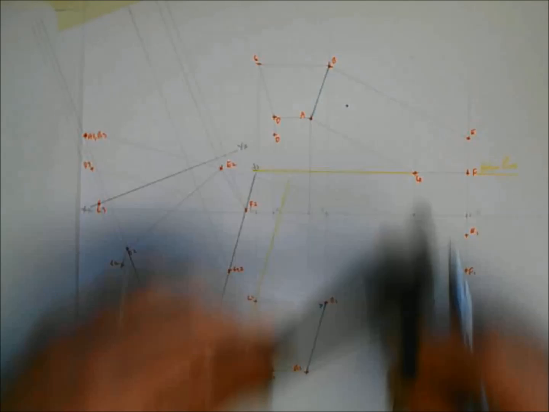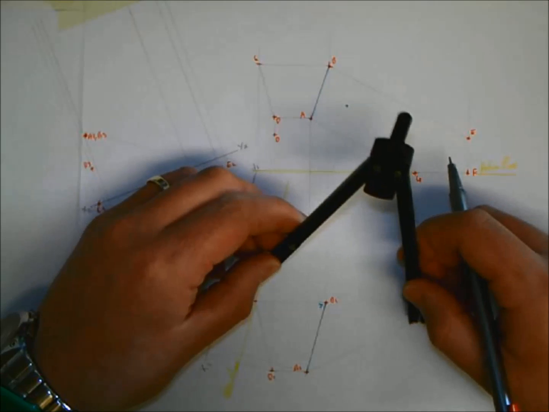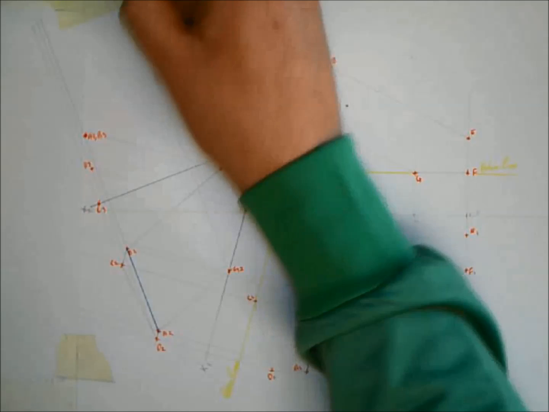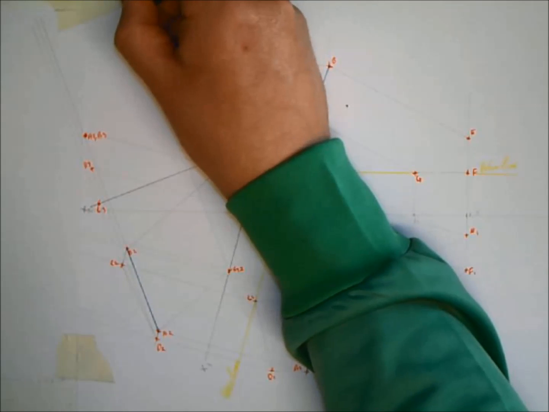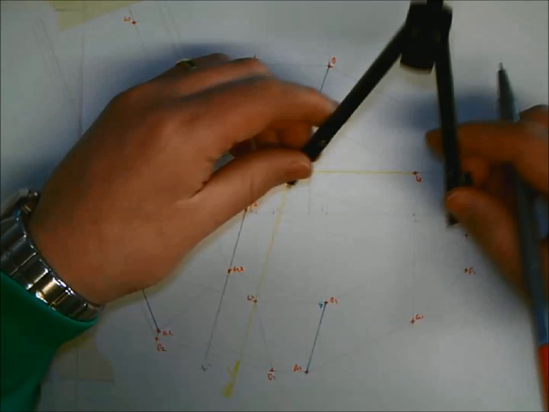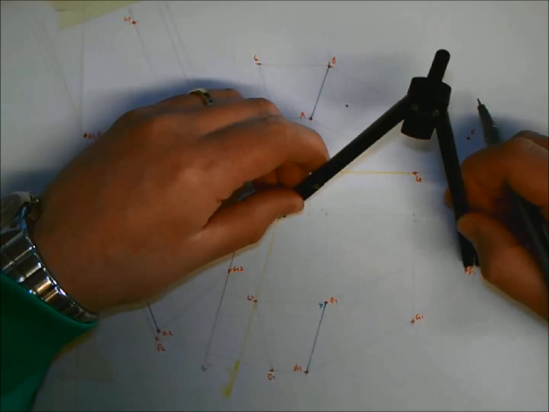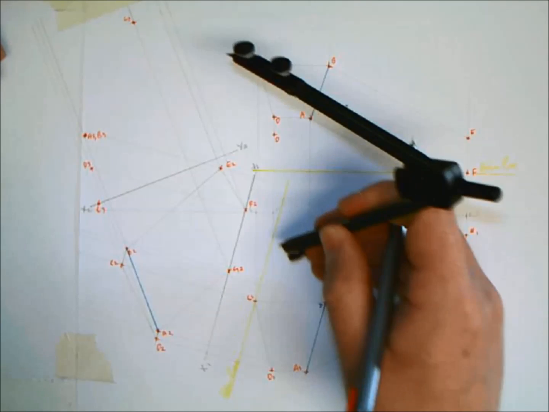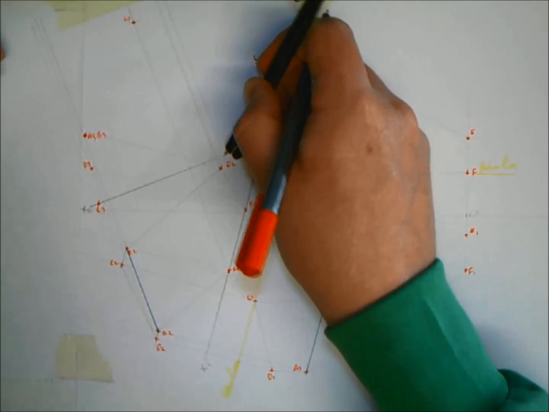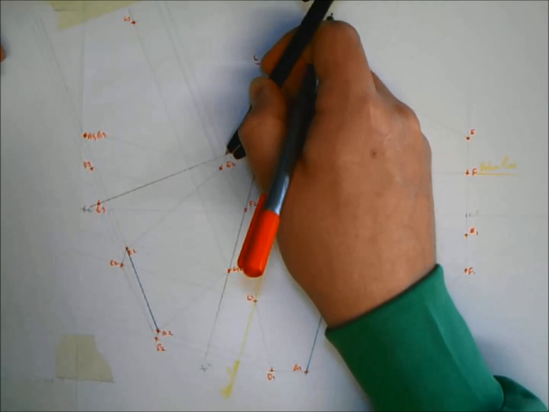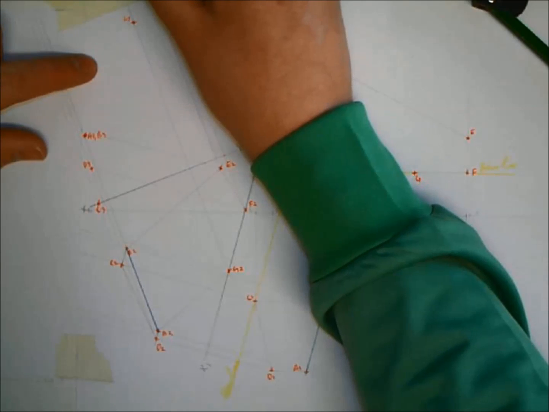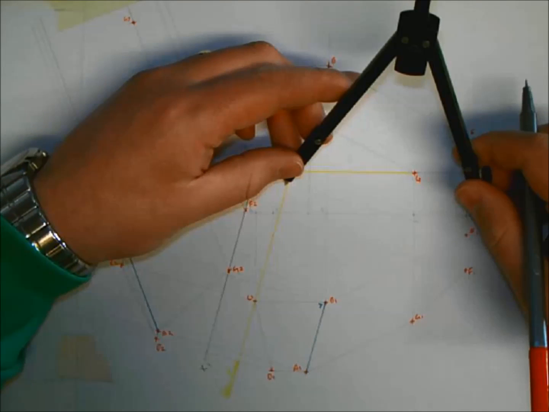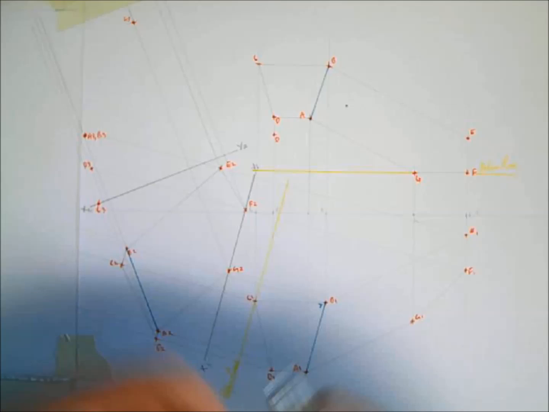Next we have G. So this is G up here. So this is going to be a large auxiliary view. Next point is F. That's F2. Just about enough room. F3, I should say. And then E. So this is E.